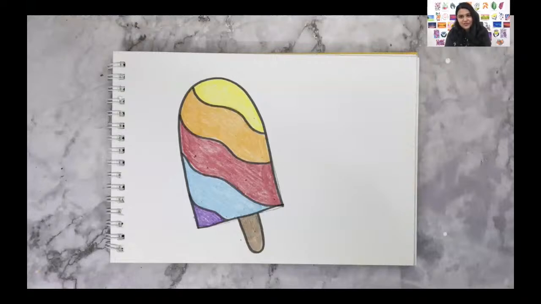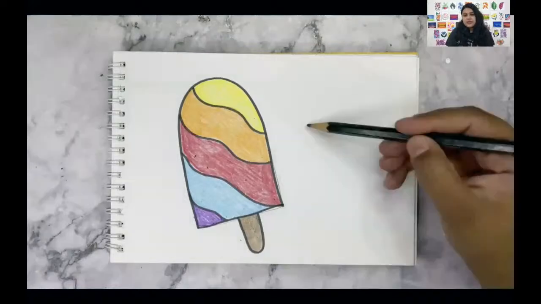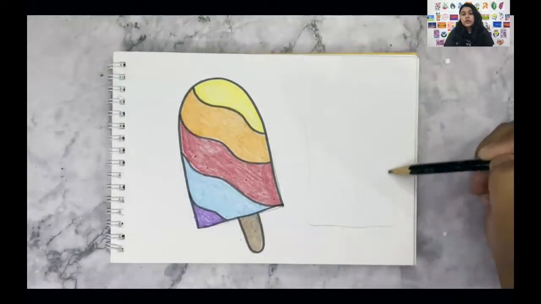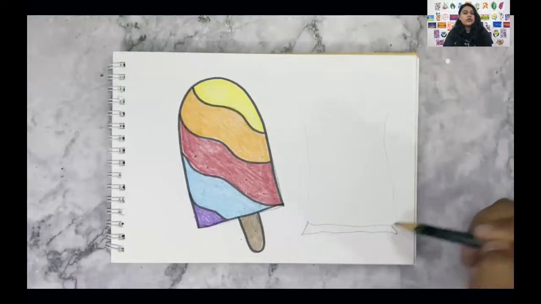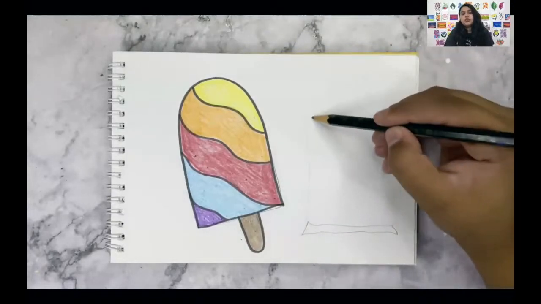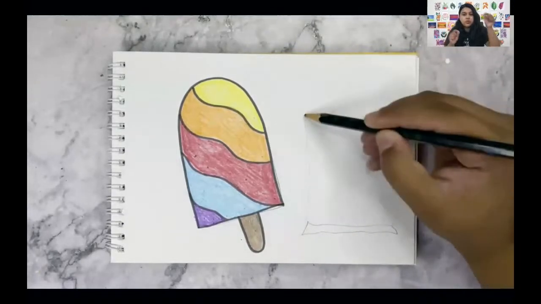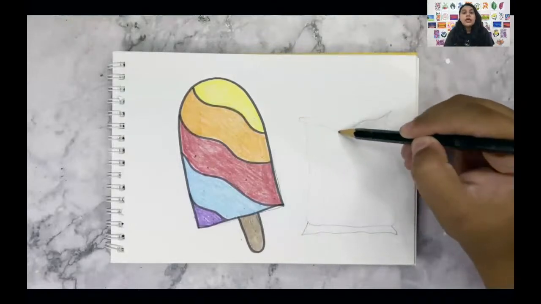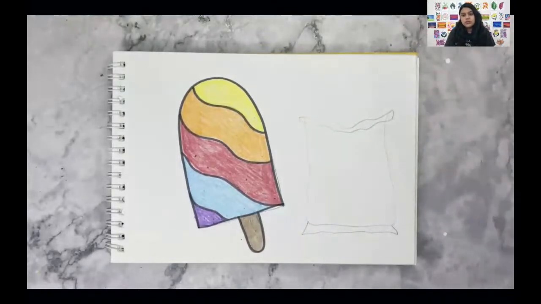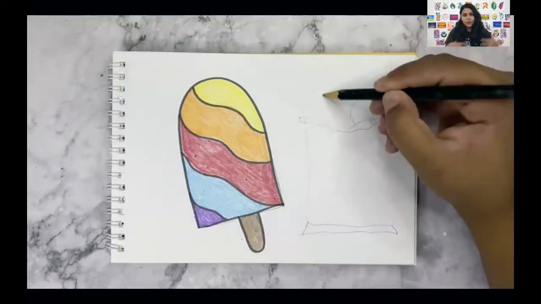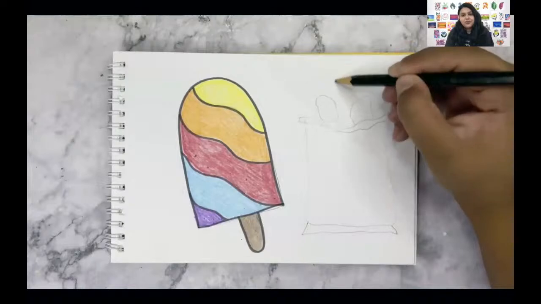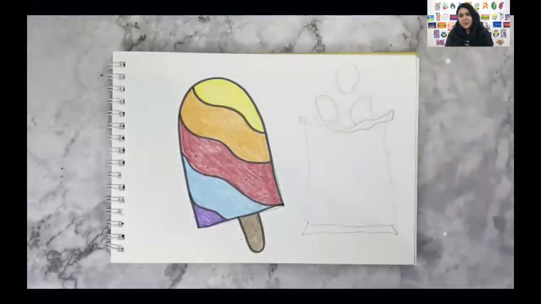So for drawing the potato chips, what I want you to do is take your pencil and draw sort of like a rectangle, like so. So here you can see I've drawn a rectangle, and I'm drawing a crimp on top as well as a crimp on the bottom. Now for the top crimp, I'm doing a wavy top so that it looks like the bag of chips is open. And then I'm drawing these chips that are coming out of it.